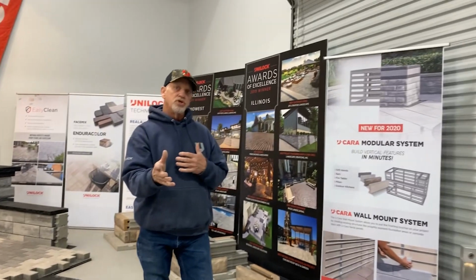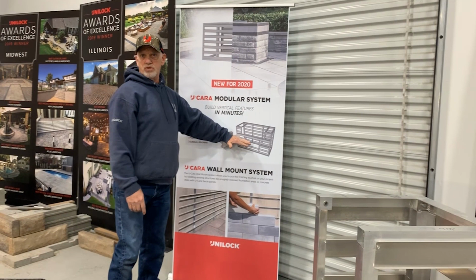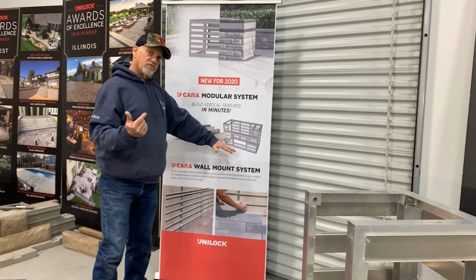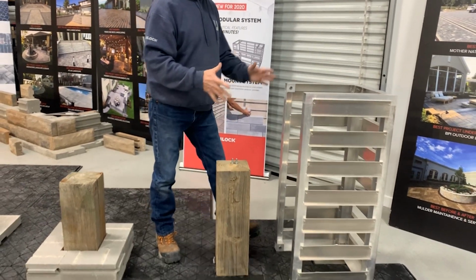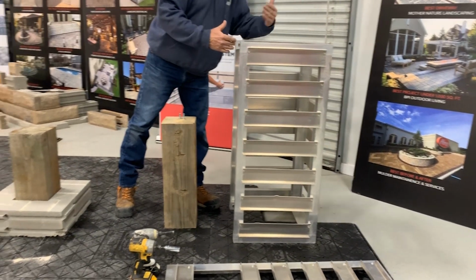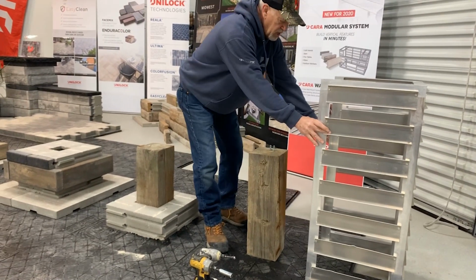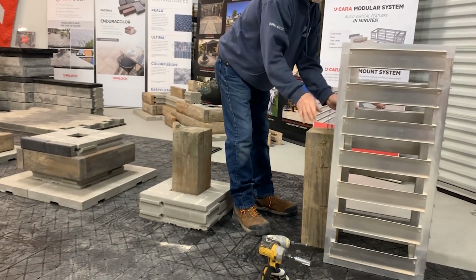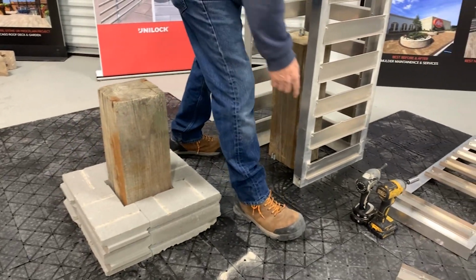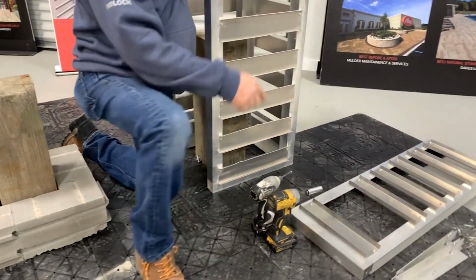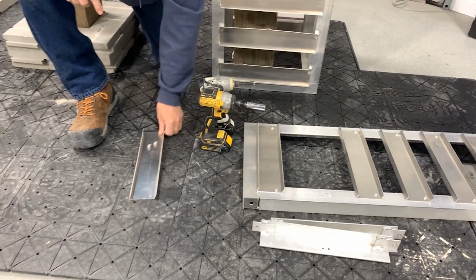U-Cara, this last year, we've introduced a modular system. Great, easy method to be able to build outdoor kitchens and vertical elements, all right? Now we have the pillar unit available as well. So simply it comes in 4 panels, all right? By simply attaching 3 together in a U shape, I can slide that over this existing post, all right? Now on the 4th panel, I don't know if you can notice here, but I've got this second panel unscrewed, this rail right here, all right?